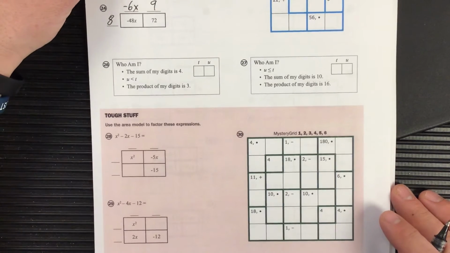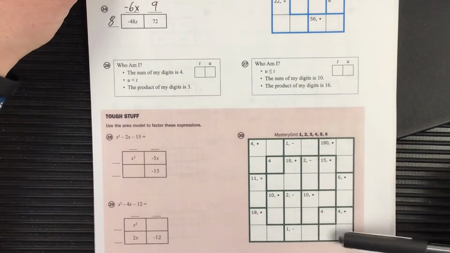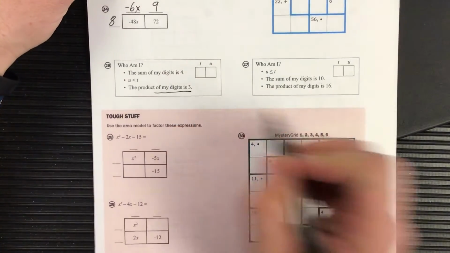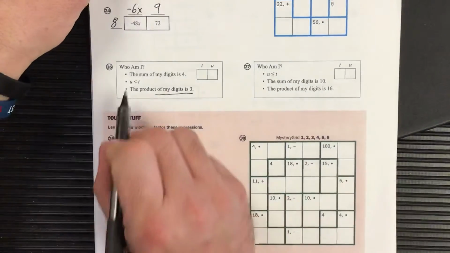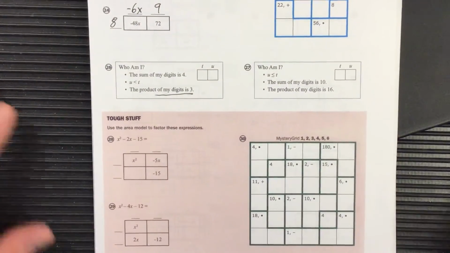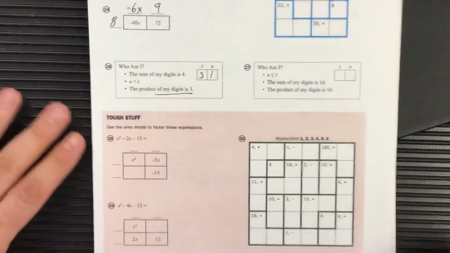26. My digits add up to 4, so give me a 3 and a 1. The product is 3. And U is smaller than T, so what order? U is smaller, so it can't be 1.